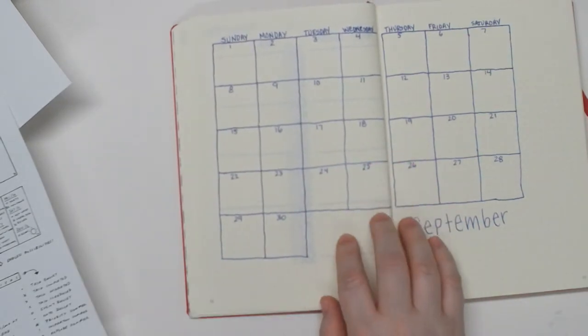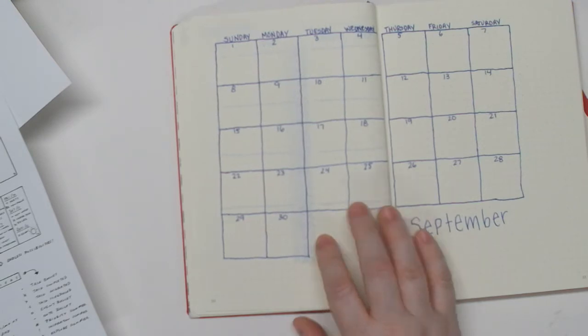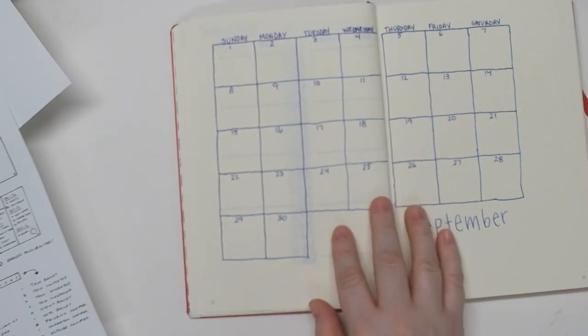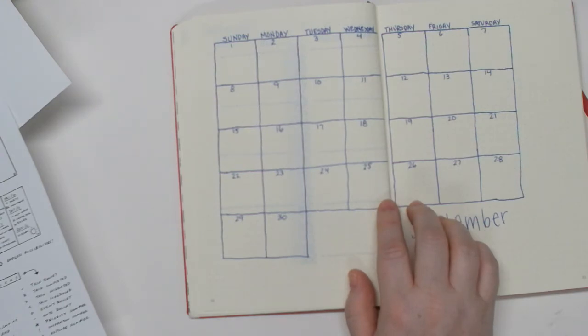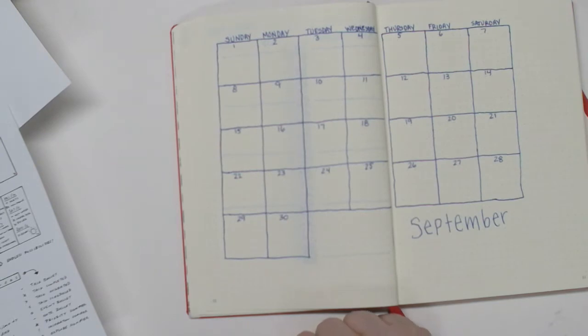I'm sure there are other ways you can do a monthly layout. These are just the ways that I have tried and have worked for me. If you have a different way of doing it, then I would love to see that in the comments below. So please share that so we can all learn from each other as always.